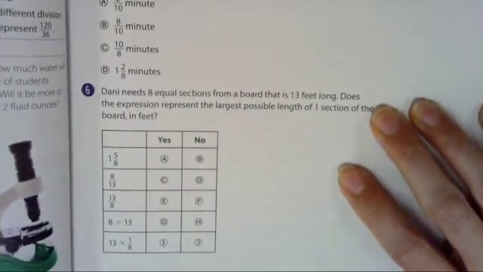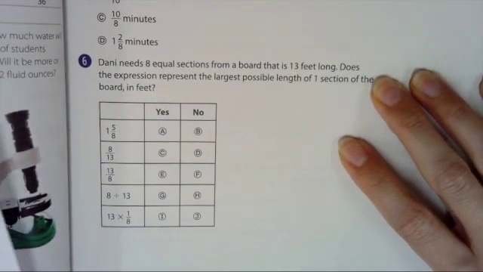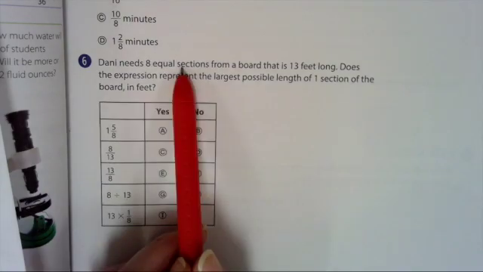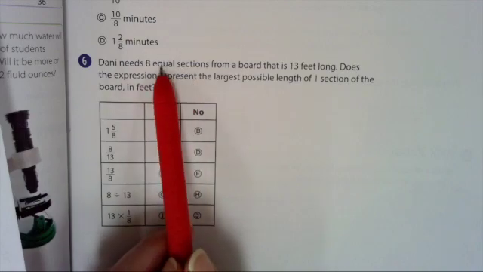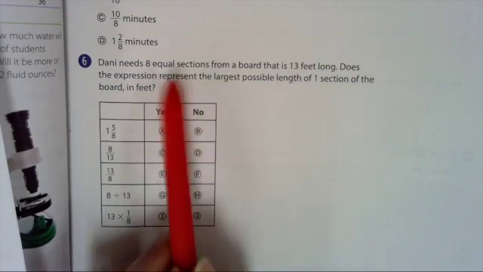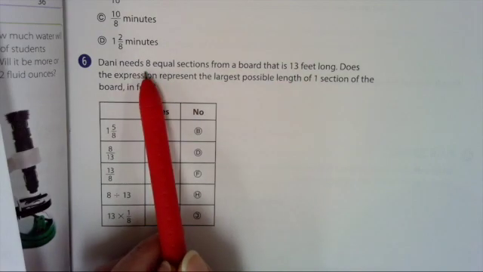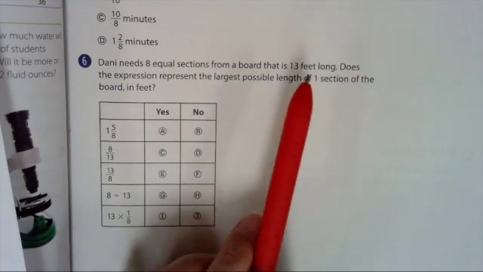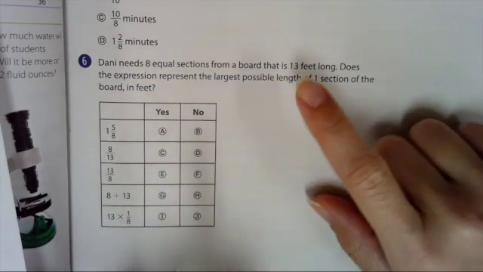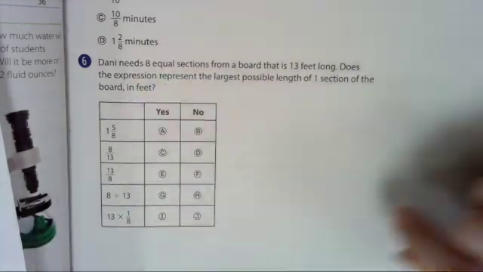Number 6, Danny needs 8 equal sections from a board that is 13 feet long. Does the expression represent the largest possible length of one section of each board in feet? So we have to ask ourselves, are we cutting equal sections or are we cutting a board? We're cutting the board. How long's the board? Is it 8 equal sections or is it 13 feet? The board is 13 feet and I'm going to cut it into 8 equal sections. So I'm going to take 13 and divide it by 8.